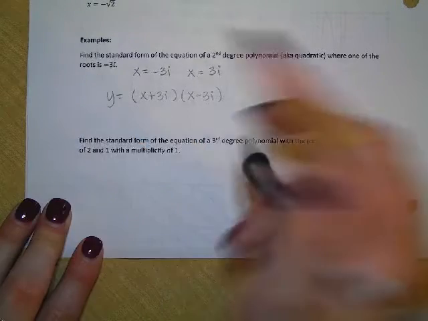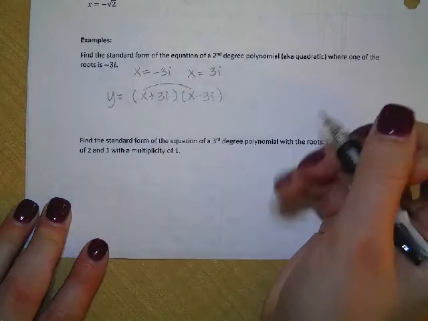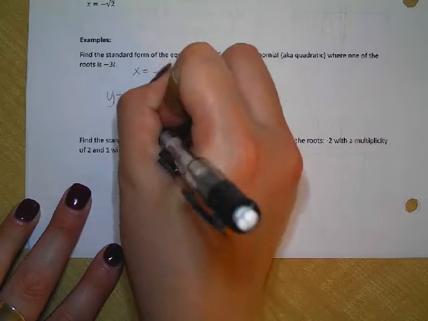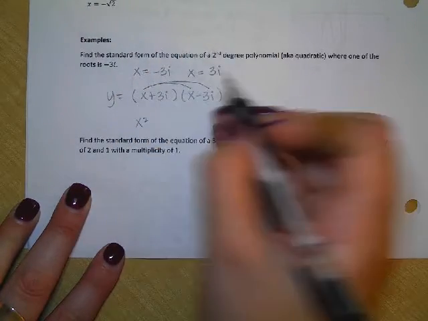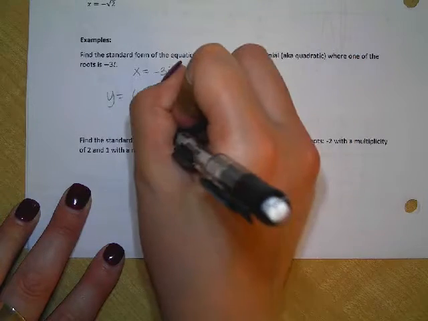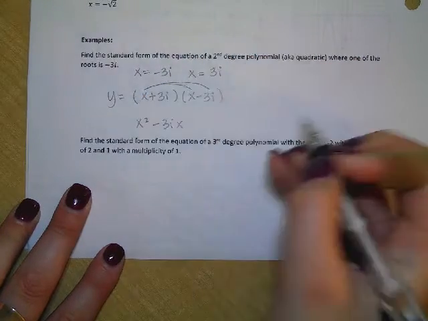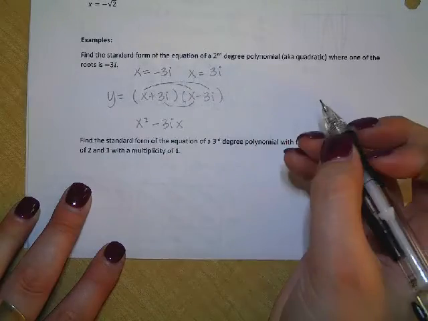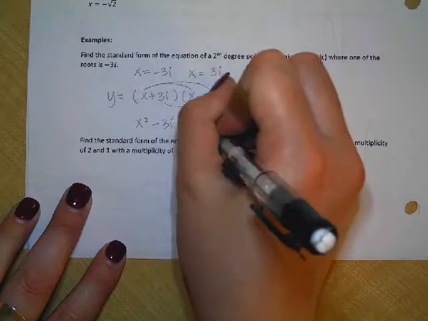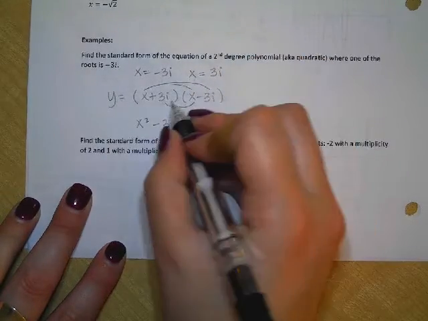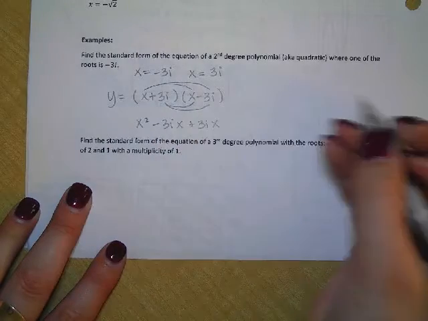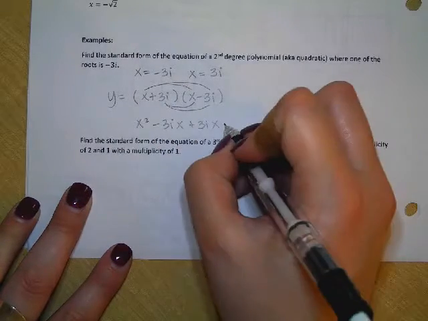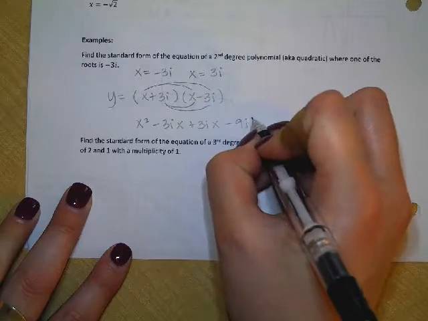So I start to FOIL this. I get x times x, and then x times -3i, which is -3ix, and 3i times x, positive 3ix, and then positive 3i times -3i, which is -9i squared.